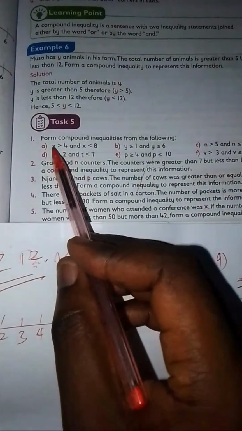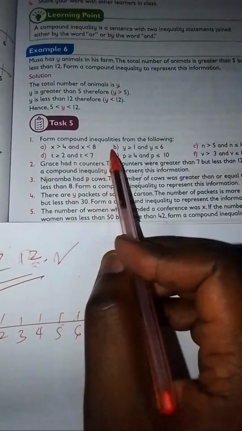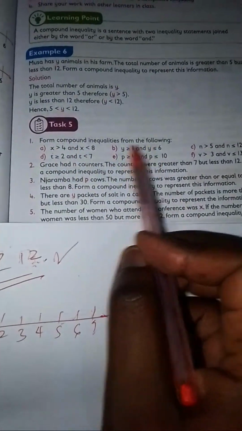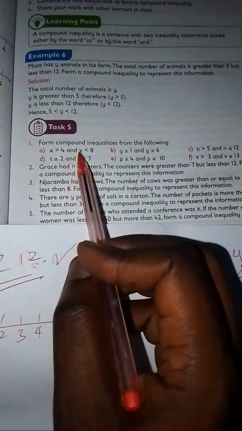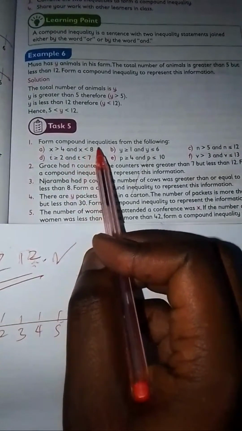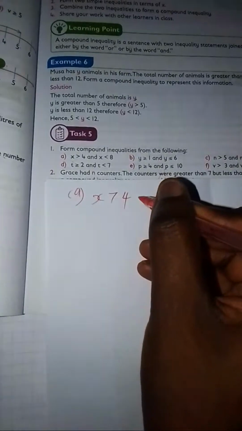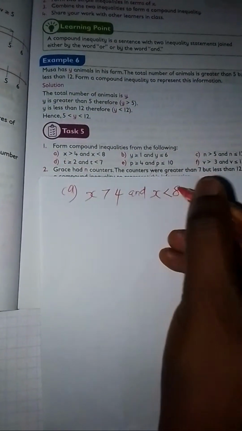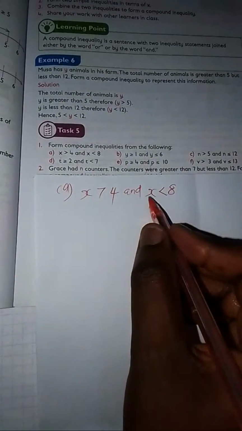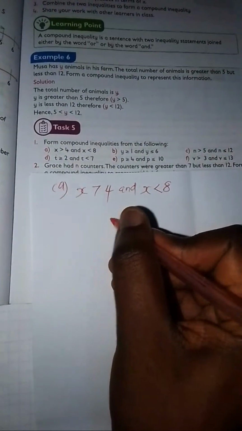Like the first one, form compound inequalities from the following. I want us to do part A: x is greater than 4 and x is less than 8. This is how we form the compound inequality for part A. Since x is less than 8, x becomes the middle.